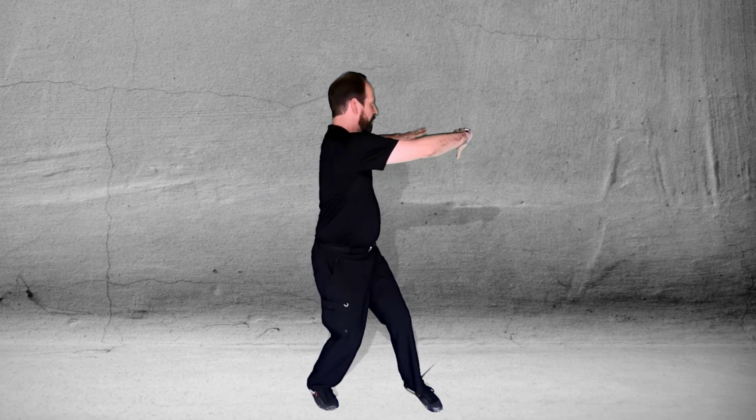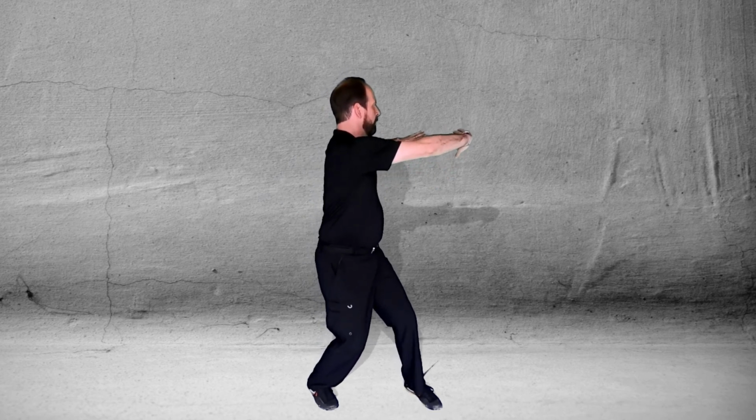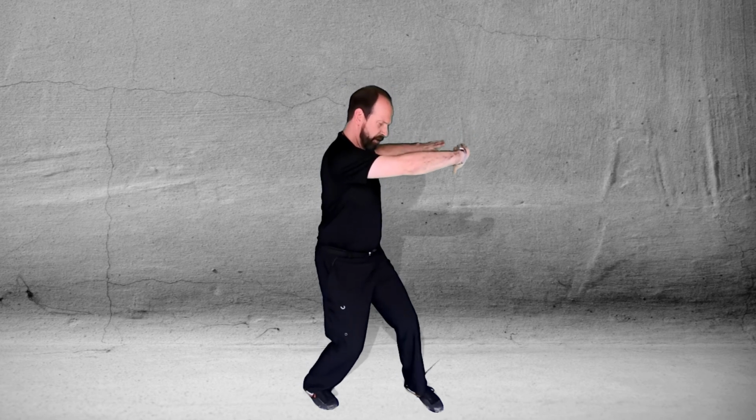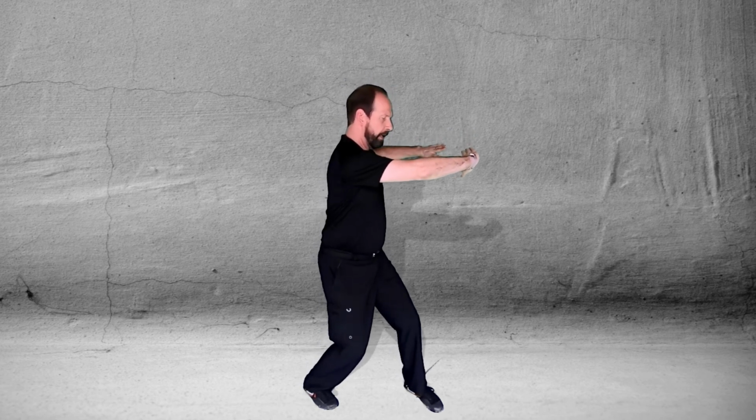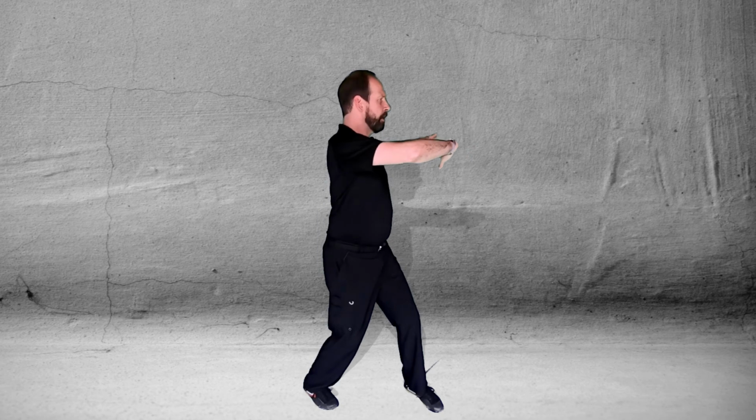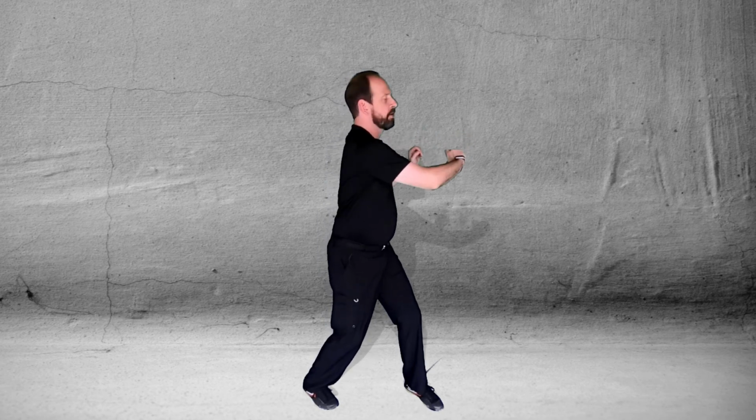This is more of a stationary position where I would hold here by putting pressure on the feet into the ground, stabilizing with the hips, twisting with the spine, reaching with the arms and shoulders.